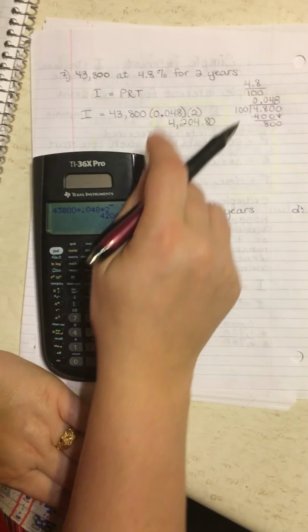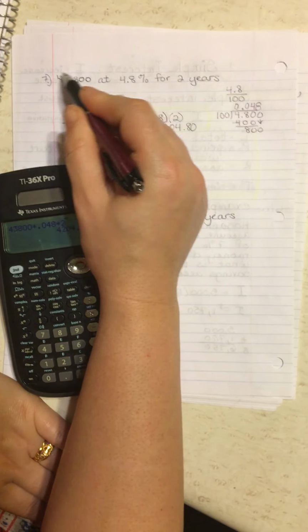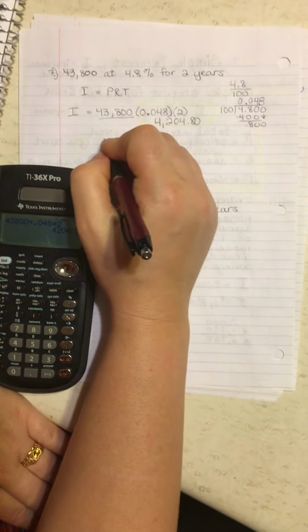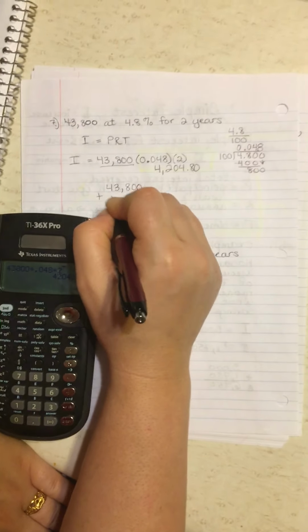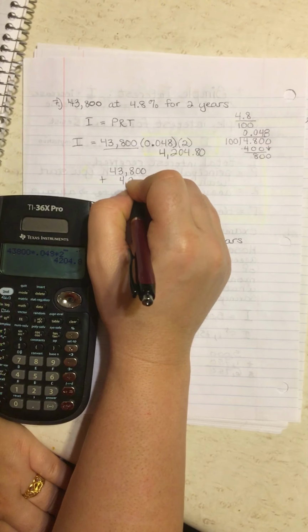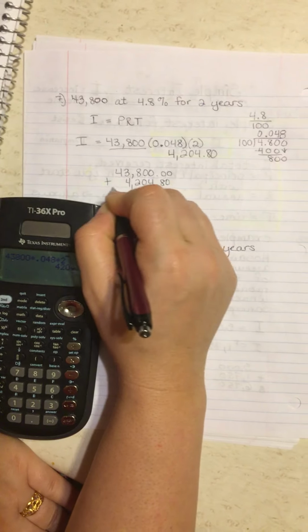So now we're going to add that to our principal to see all together how much money we have. So we start with 43,800, that was our principal, plus that 4,204.80. I'm just going to add a decimal here.